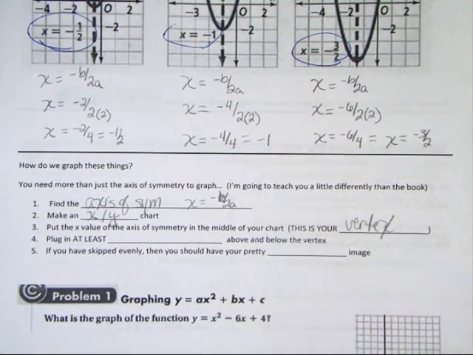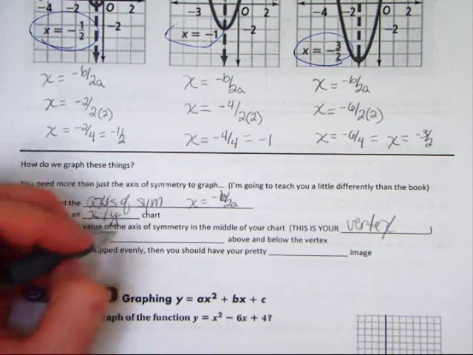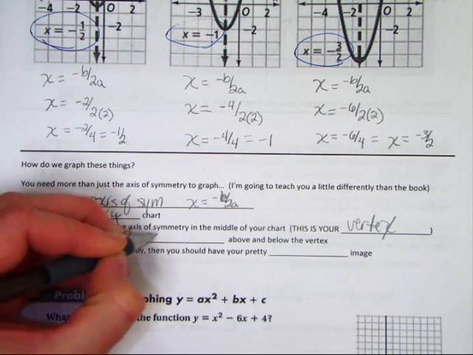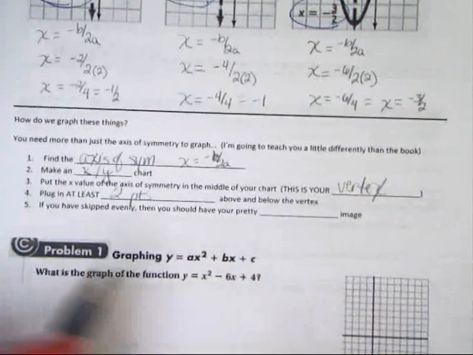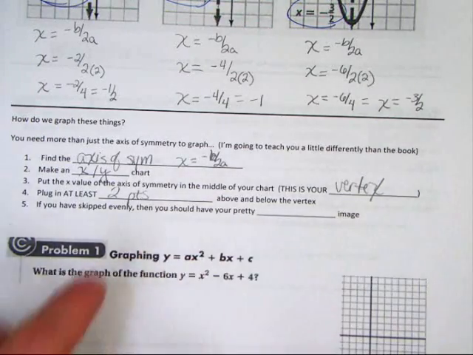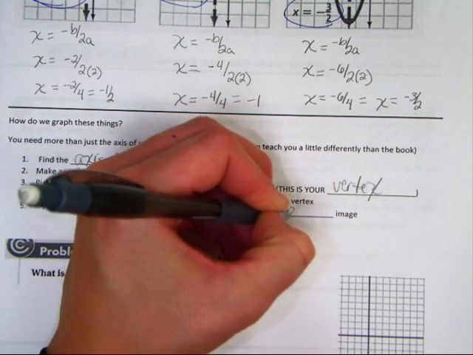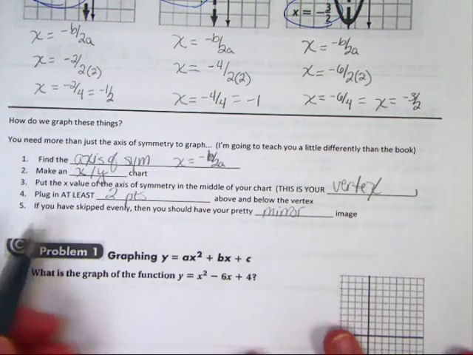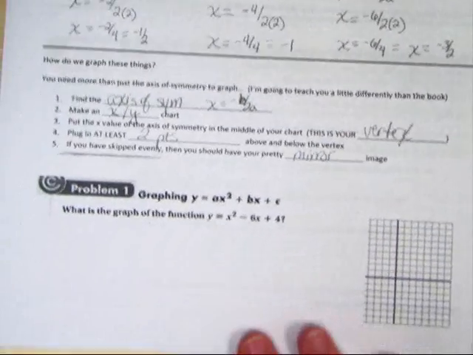Number 4, plug in, and I put this in capitals because you might want more to make a better graph. Plug in at least 2 points above and below the vertex. Number 5, if you skip evenly, your graph is going to be a perfect mirror image. And that's if you skip evenly. Let's take a look at problem 1 and try this.